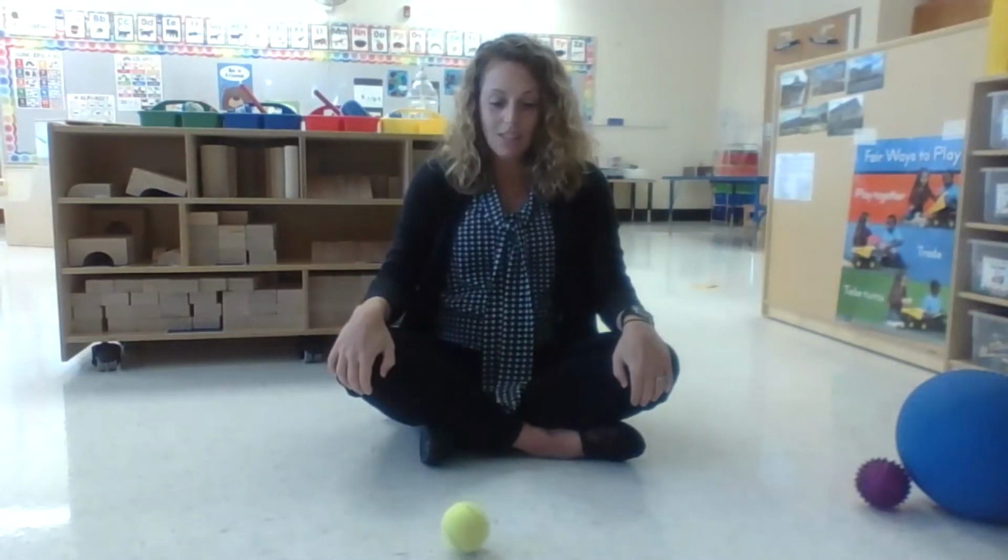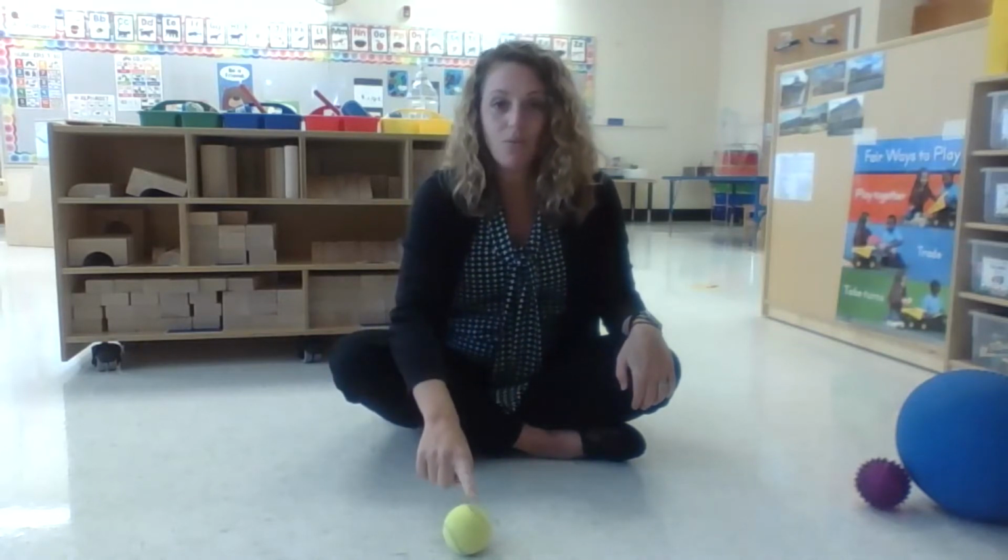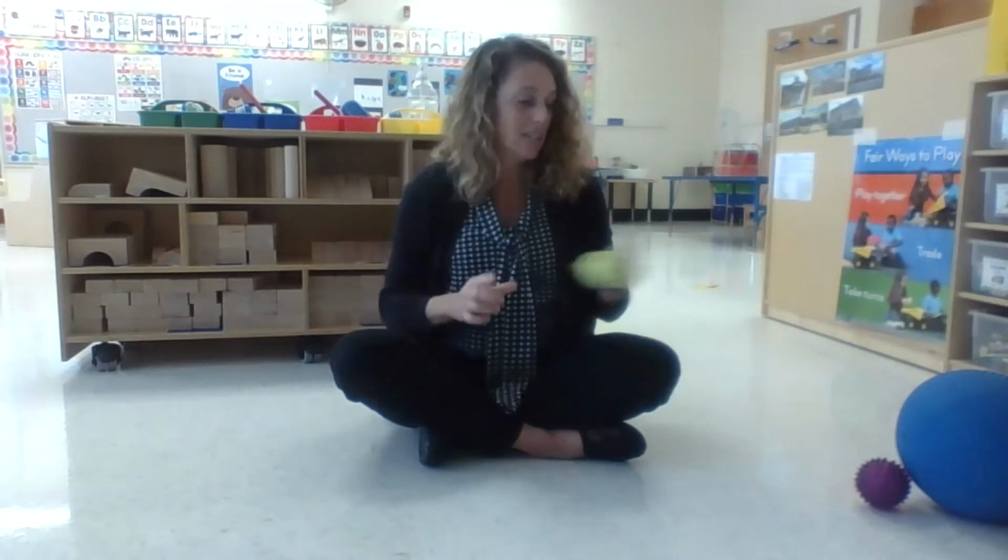Now you can do this activity either sitting like I am or standing up nice and tall. So hold your ball out in front of you and let it go. As your ball bounces, you're going to count and see how many times it bounces before it stops. So let's try it together. Here we go. 1, 2, 3, 4, 5, 6, 7. Oh, 7. It did 7 bounces before it stopped moving. Okay, 7 bounces for our tennis ball.